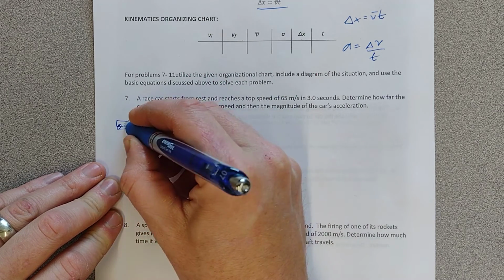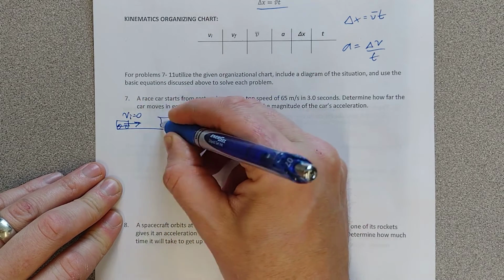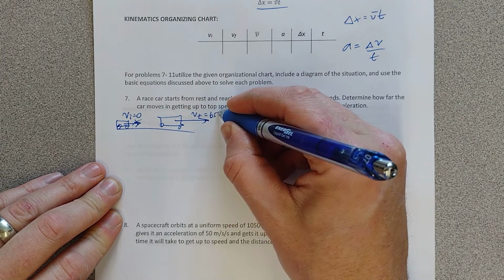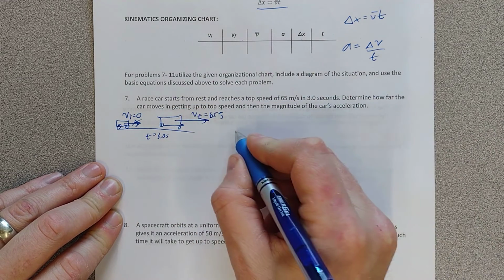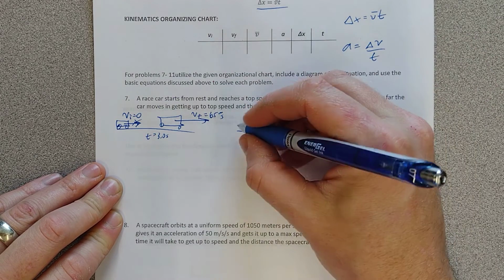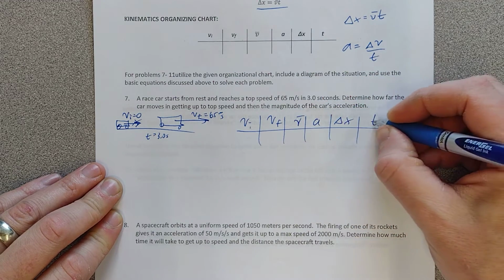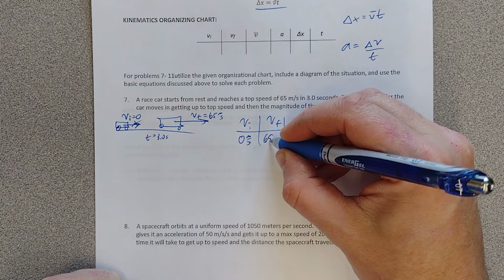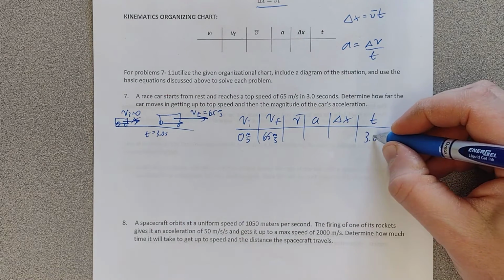So, car, rest, V initial equals 0. Reaches V final of 65 meters per second and t equals 3.0 seconds. Organizational chart: V initial, V final, V average, acceleration, displacement, and time. V initial is 0 meters per second, V final is 65 meters per second, and time is 3.0 seconds.